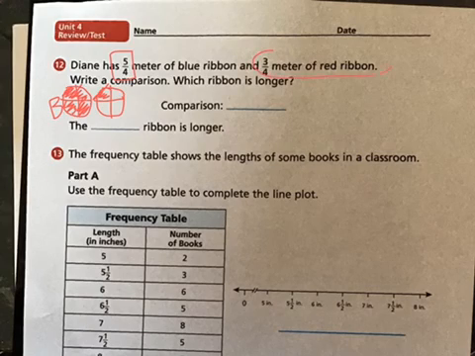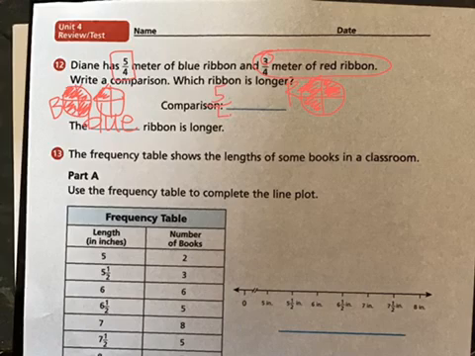Then we have to represent 3/4 meter of red ribbon, and let's pretend my circles are the same size. Now we're going to shade the 3 because 3 out of the 4 meters are red ribbon. So it's asking us, this is the red, it's asking us which one is longer. Well, we can see the blue ribbon is longer, and the comparison is the greater than, less than. So 5/4 is greater than 3/4.